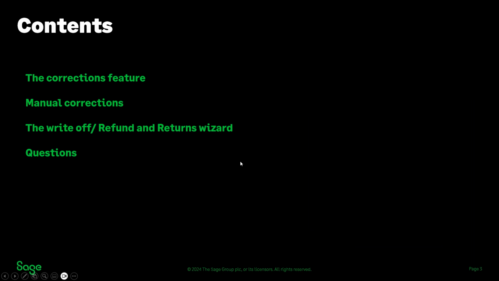Okay, so what we're going to be looking at today is customer corrections. However, this does also mainly apply to suppliers as well, but it's easier for us to focus on one module. So everything we do today can be applied in your suppliers as well. So we're going to look at the corrections feature, and then we're going to run through some different scenarios showing you some manual corrections as well as the corrections feature.